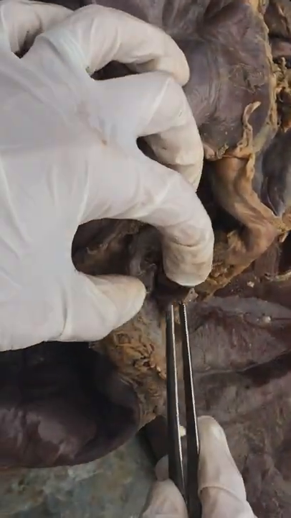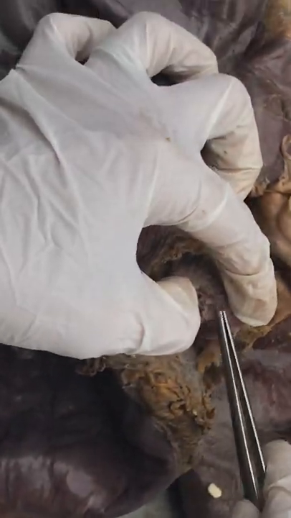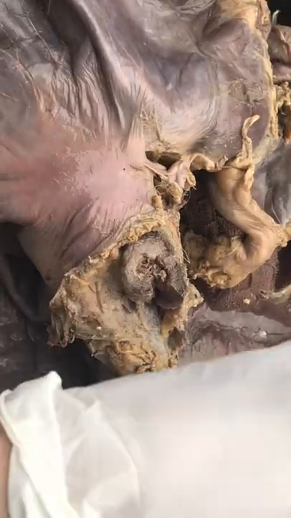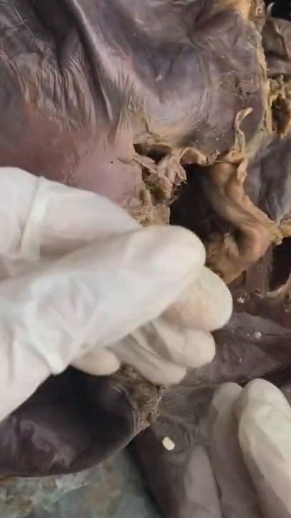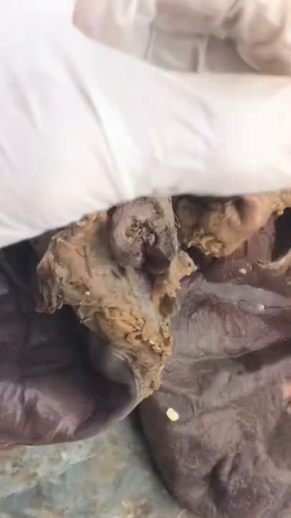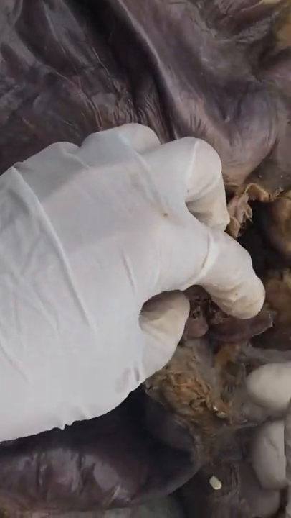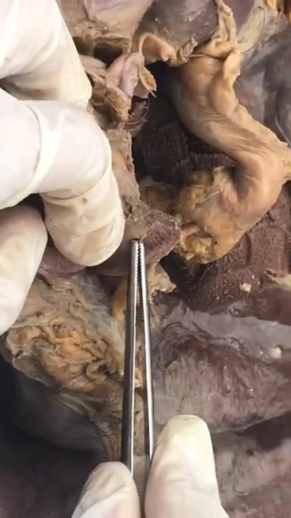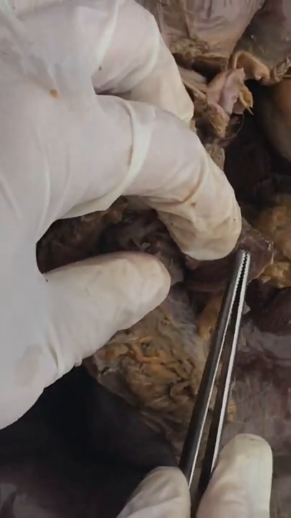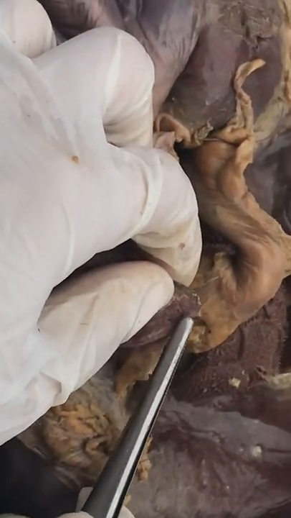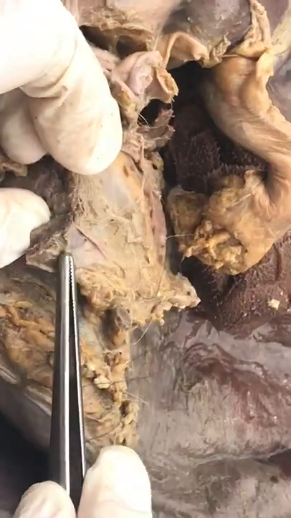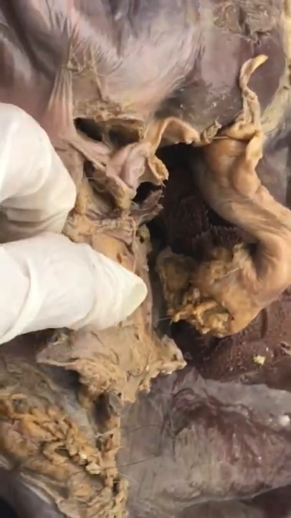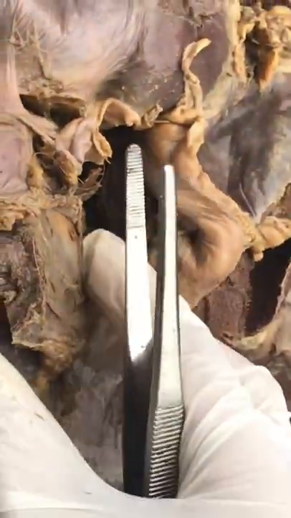Then after the mucosa we have the submucosa. In the submucosa, the nerve supply, blood supply, and lymphatic nodes are scattered or found in this layer. After this layer we have two muscular layers, circular and longitudinal. From the outside we have the adventitia.